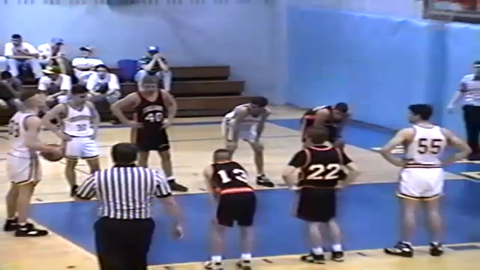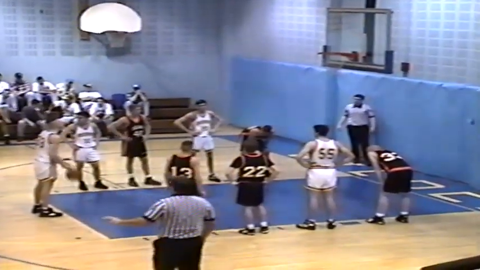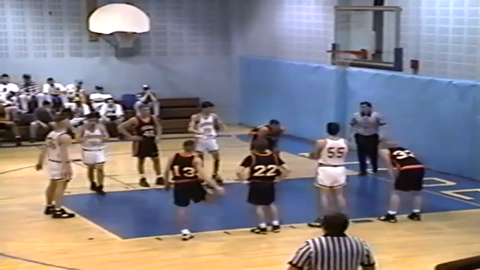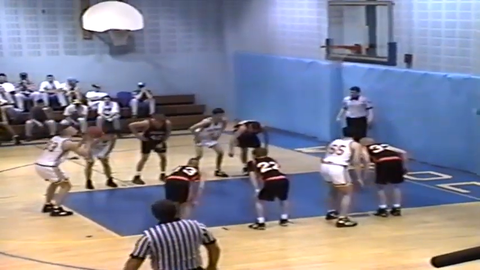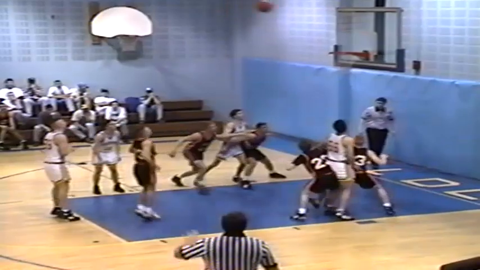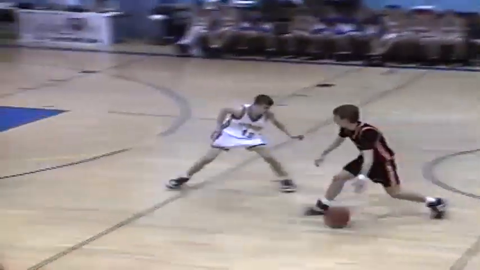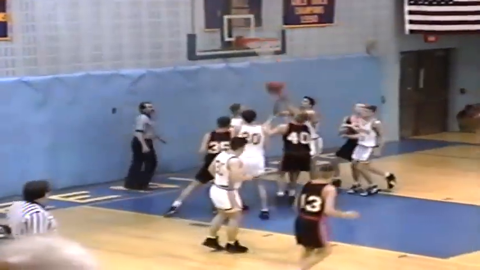Okay, Sherman at the line. He'll be shooting two. And Mark Sherman's first shot, good. There's Sherman's second shot, and this one is also good. 29-16. They've nearly doubled up the Trojans here with 4:25 remaining in the first half. This is Shadle. Inside he goes to Bechtel. Bechtel with a turnaround shot, good. Scott Bechtel gets two. It's 29-18.